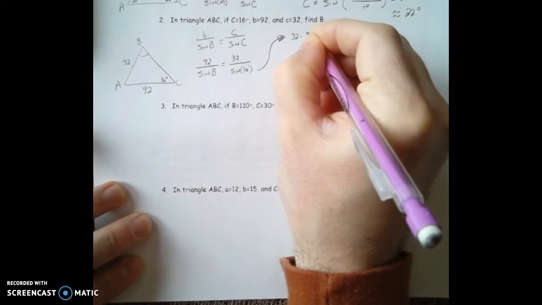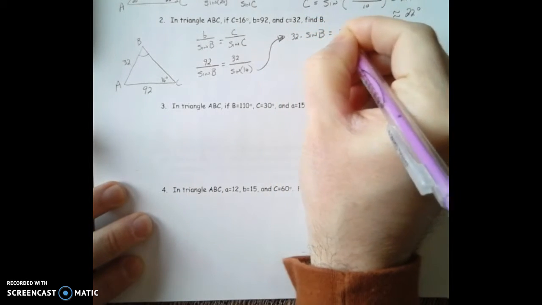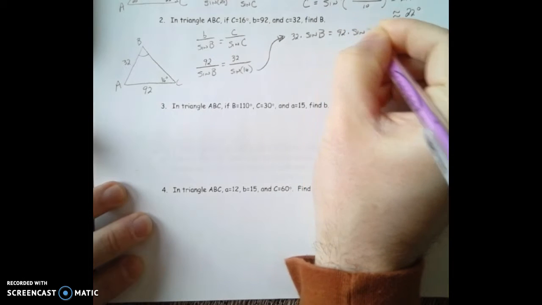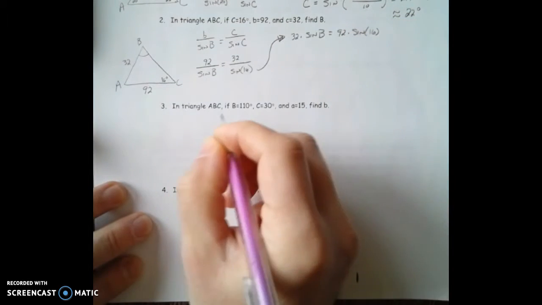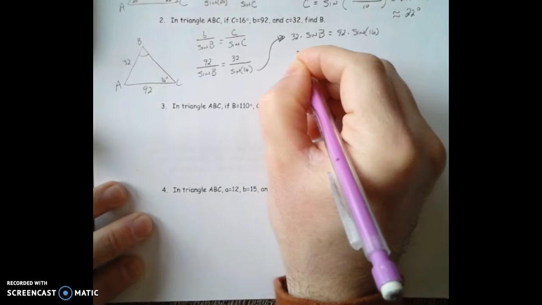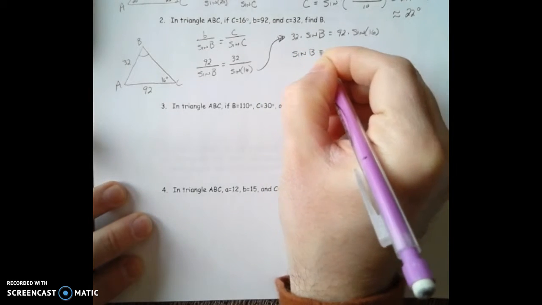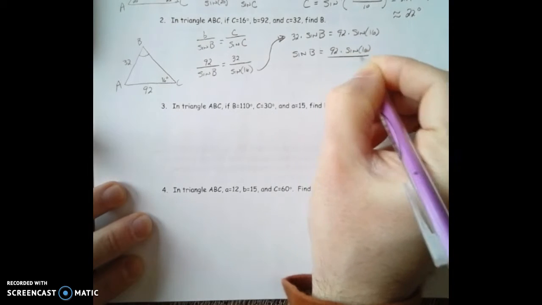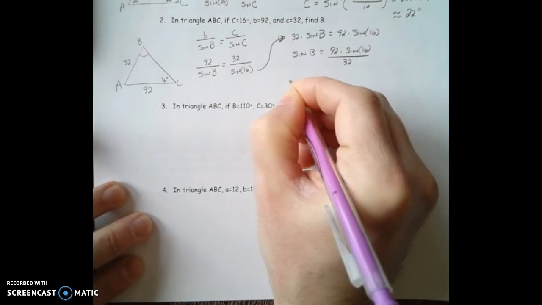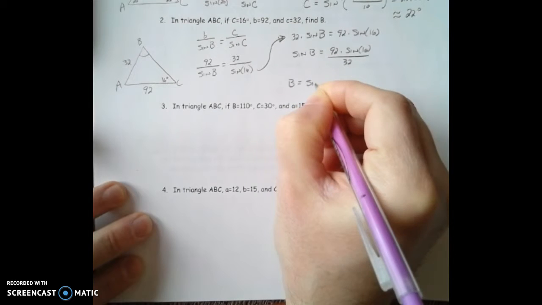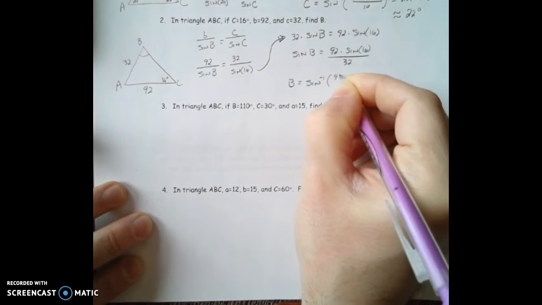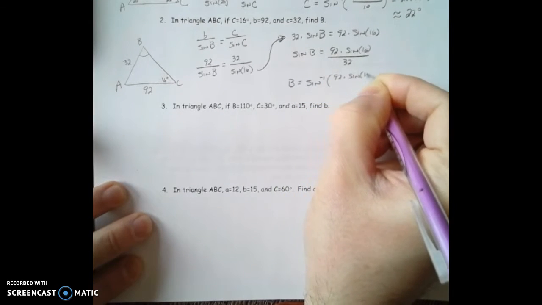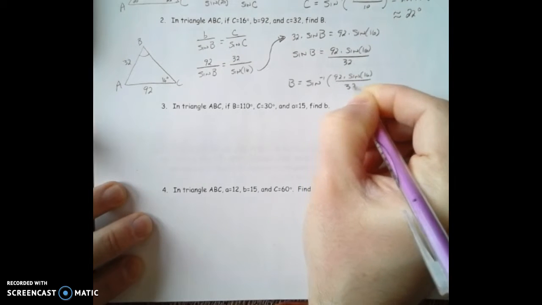32 times the sine of angle B equals 92 times the sine of 16 degrees. And so if I divide each side by 32, the sine of angle B equals 92 times the sine of 16 divided by 32. And so now I'm going to do the inverse sine of all of that in order to get the measure of angle B.